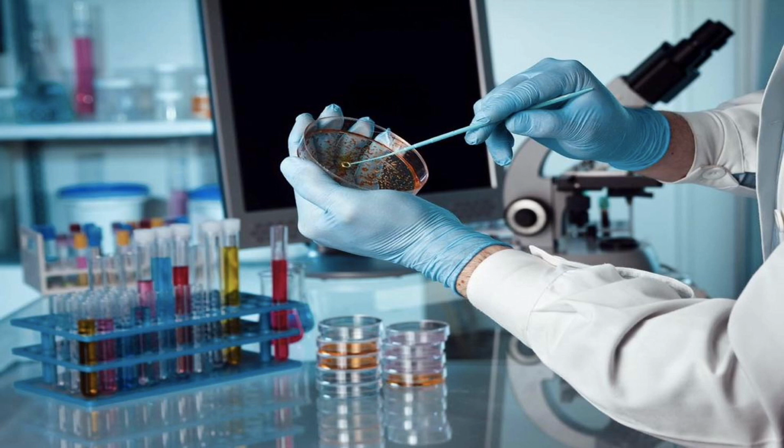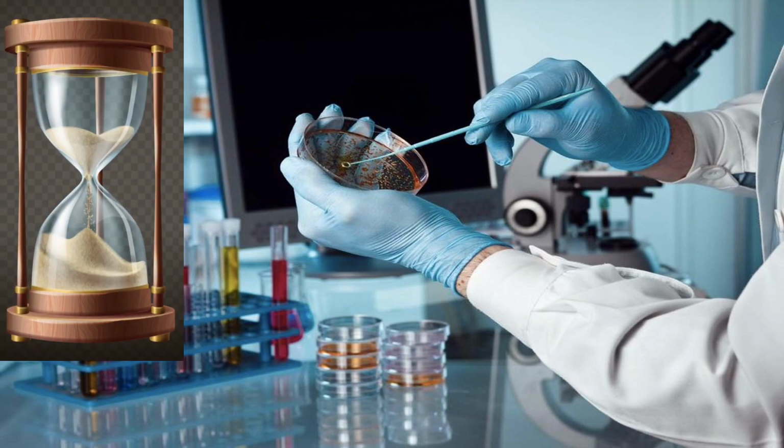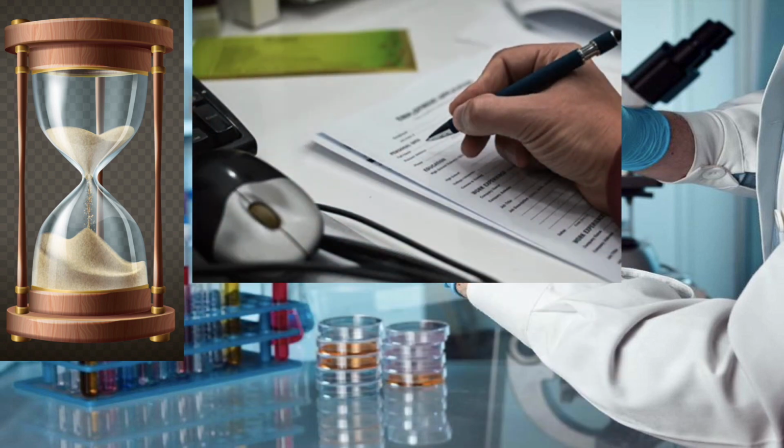Grinding the samples may decrease viability and is not a good idea. All samples must reach the lab within 2 hours of collection. Remember to fill the requisition form completely and include the history and findings too.